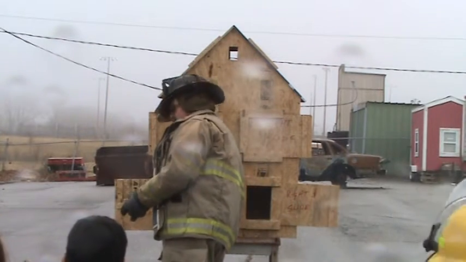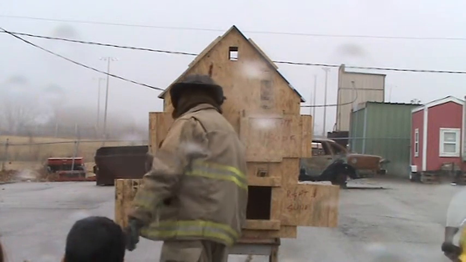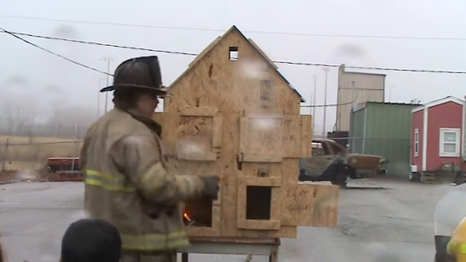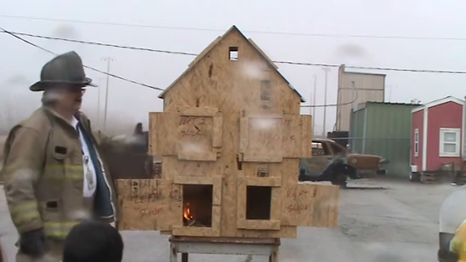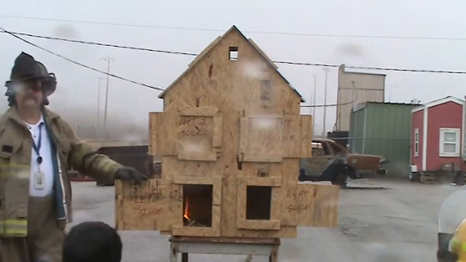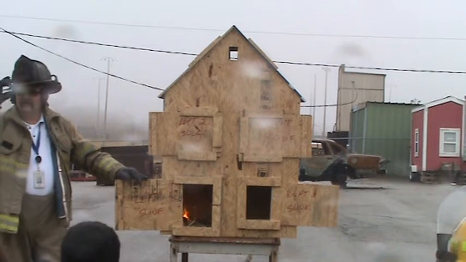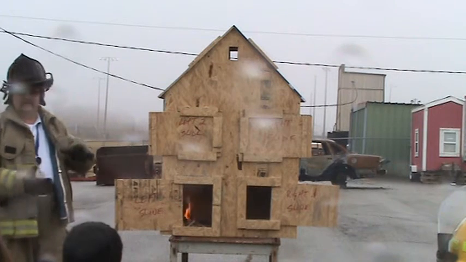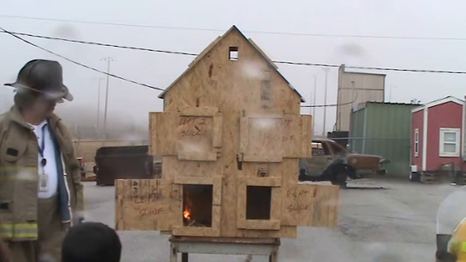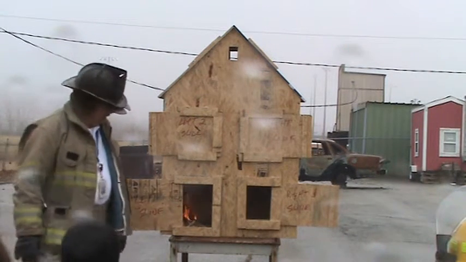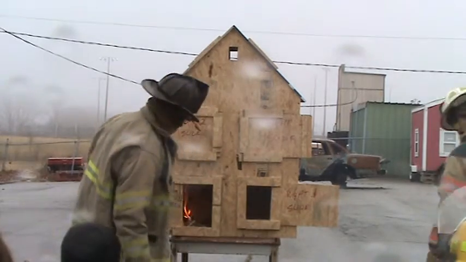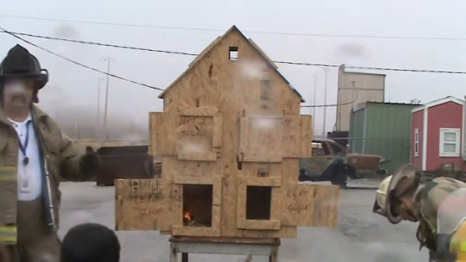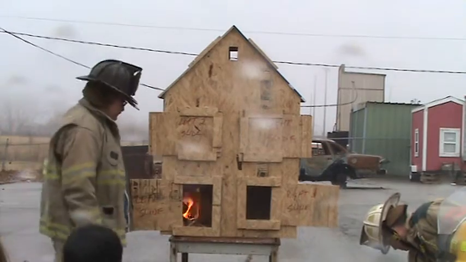Just for anybody else, what I also used with this was I used liquid nails around all the compartments, so you have it really tight. It helps it to where you won't have much outside air. You're going to control it by what's taking place here.